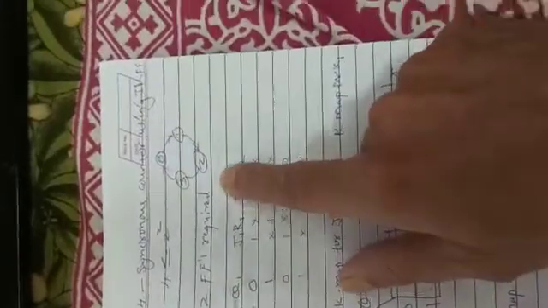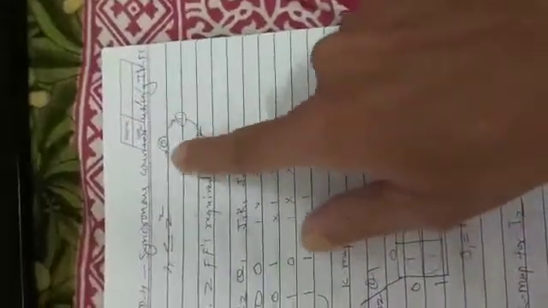Okay, so this counter will count from 0 to 1, 1 to 2, 2 to 3, and again it will start from 0. So it goes through these 4 states. That's why it's a mod 4 counter.